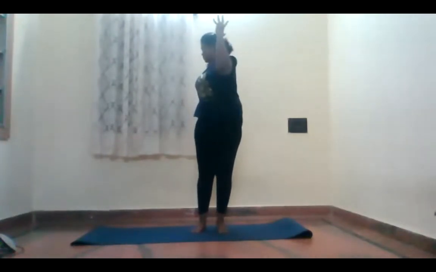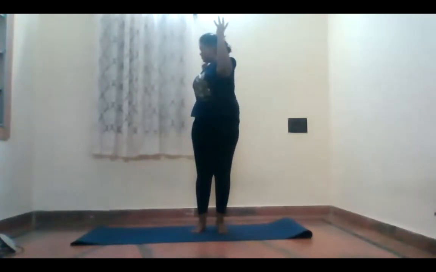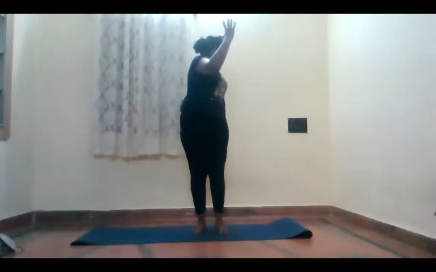Hold, and now you turn. Okay? Twist to the right. Twist to the right. Stay. 2. 1. Slowly bring it to center. Twist to the left. Slowly bring it to center.